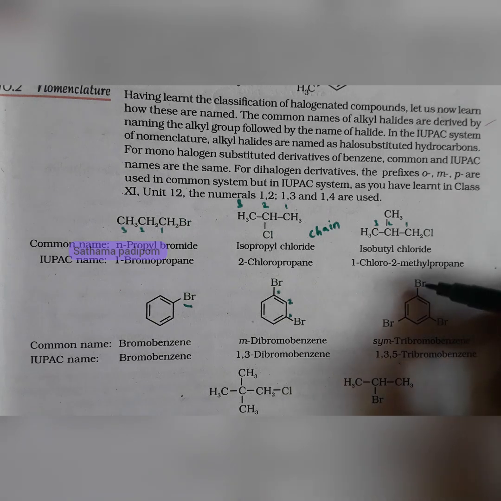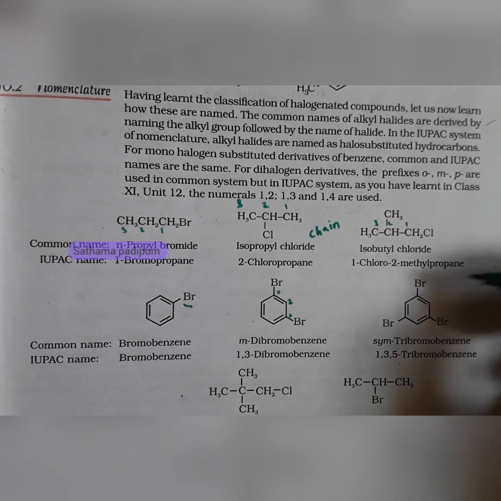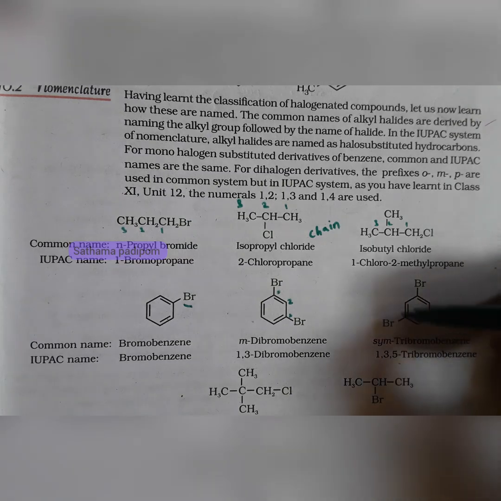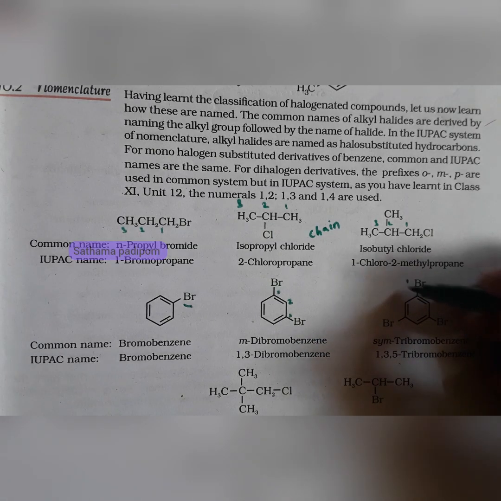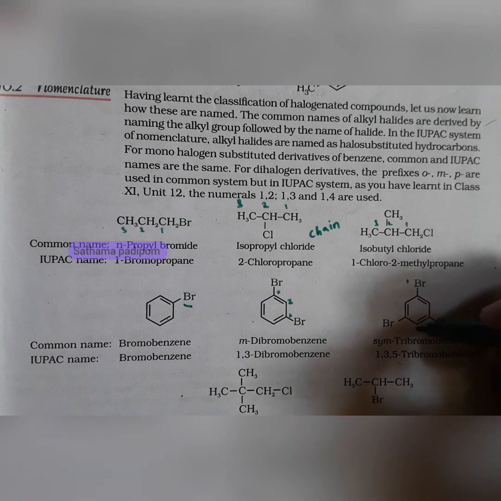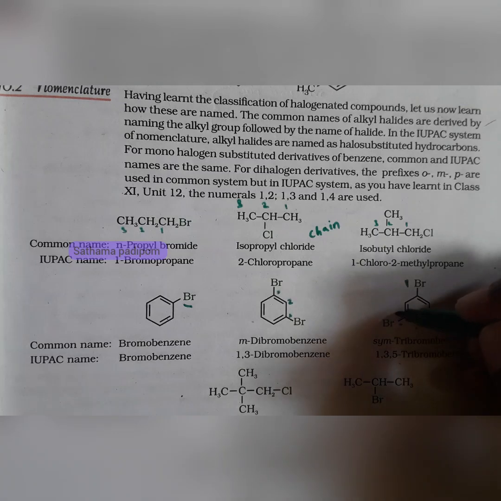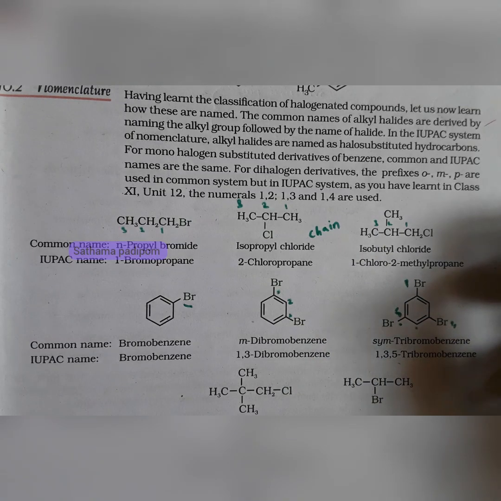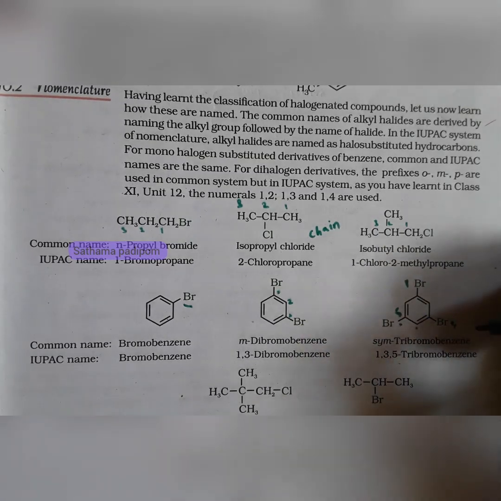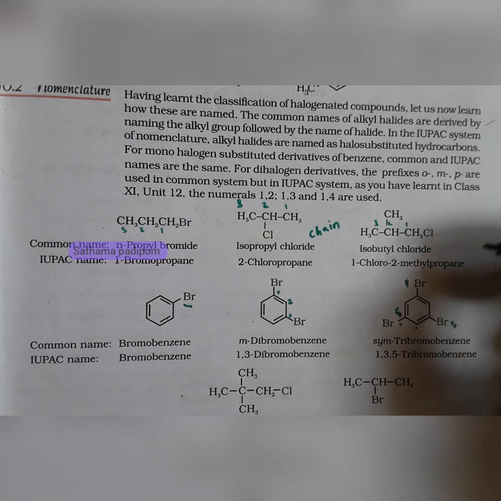If you have 3 bromine atoms on the benzene ring, how will you give the name? Tribromobenzene. So symmetrically how is it? Now you give the numbers 1, 2, 3, 4, 5. So the first carbon, third carbon and fifth carbon have bromine atoms attached. 3 bromine atoms are attached.